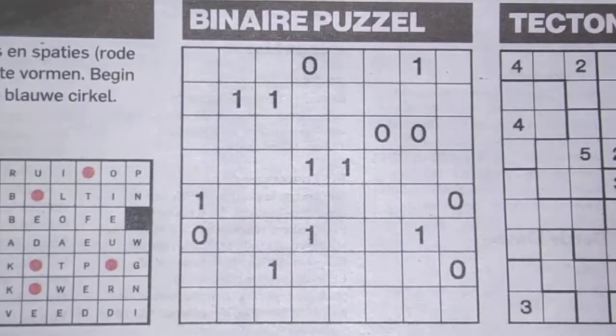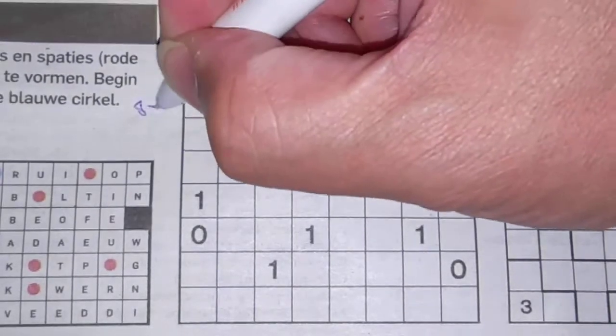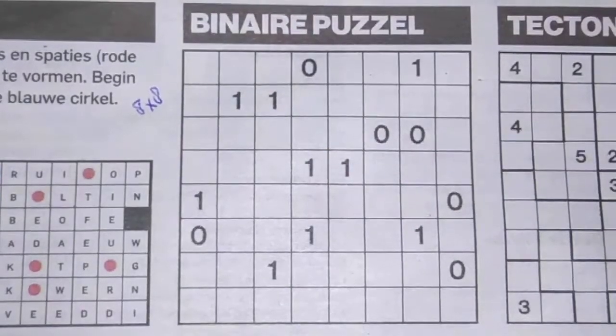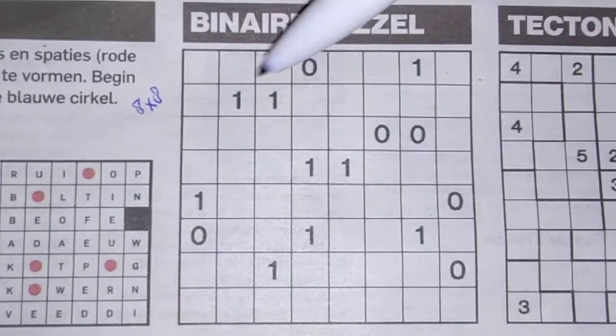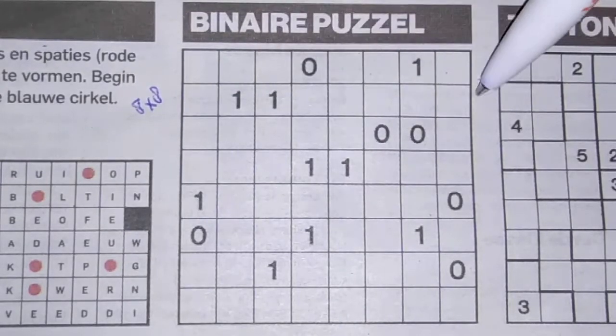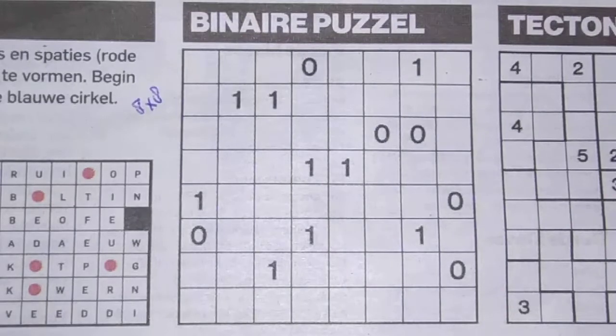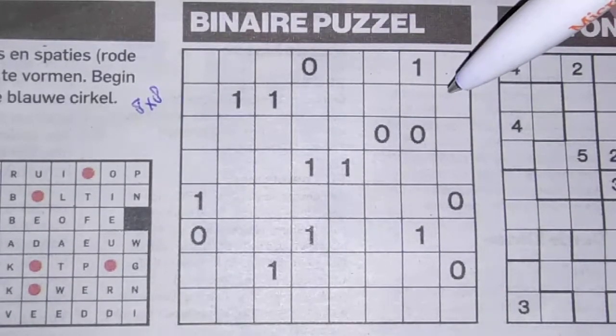What kind of binary puzzle is this? This is 1, 2, 3, 4, 5, 6, 7, 8. It's an 8 by 8 binary puzzle. That means in a row or in a column, there's always 4 ones and 4 zeros. Remember that there are more rules, but we will start.